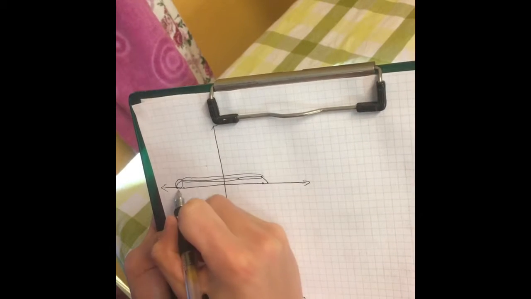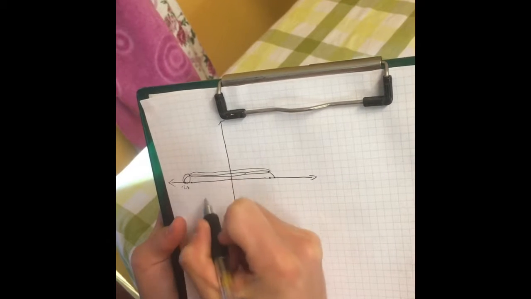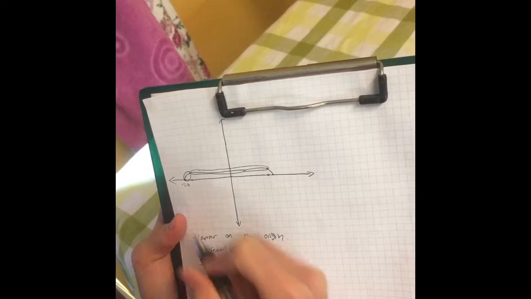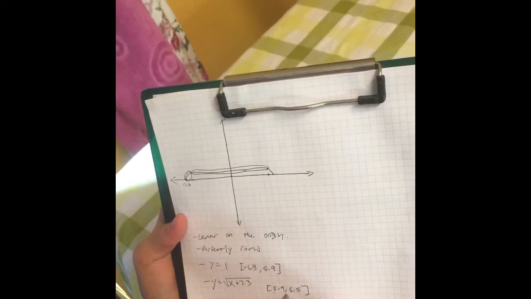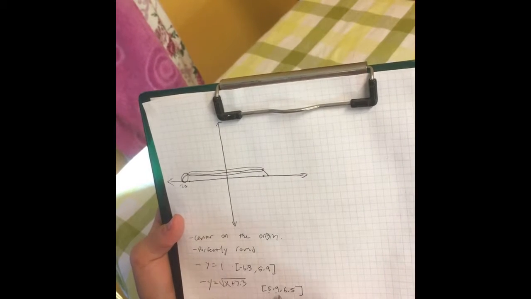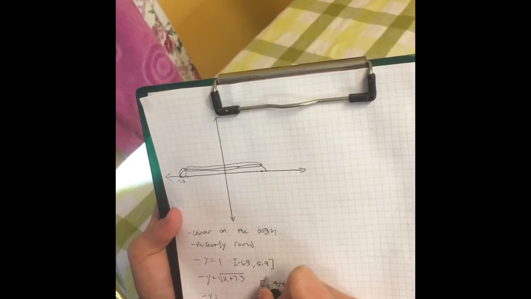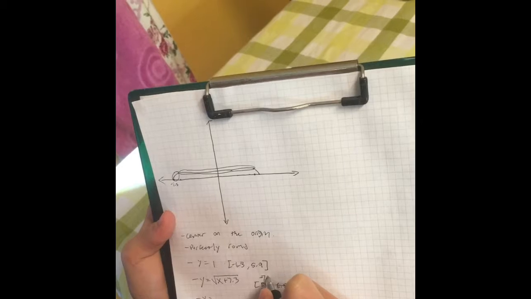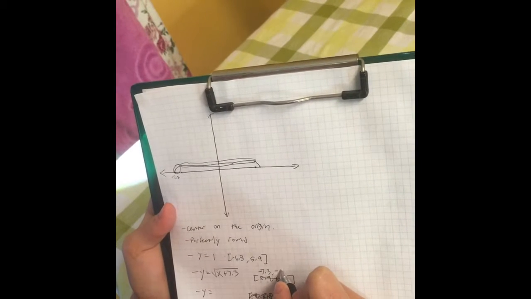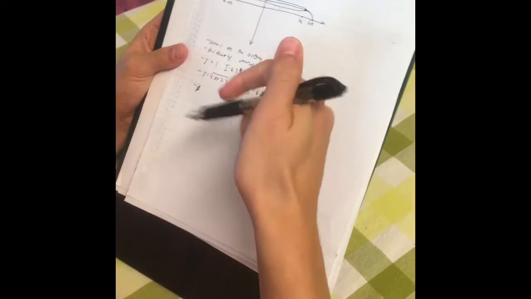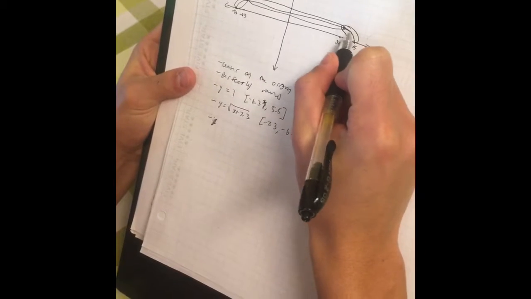However, it starts at negative 7.3, so we have to transform it by adding 7.3, and that's our equation here, from negative 7.3 to negative 6.3.